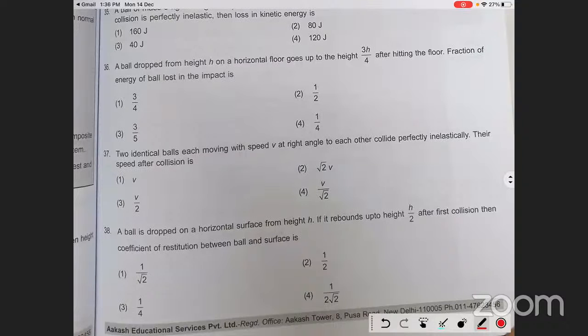Solve 37. Two identical balls, each moving with the speed v at right. Very important. Mark it, very important.